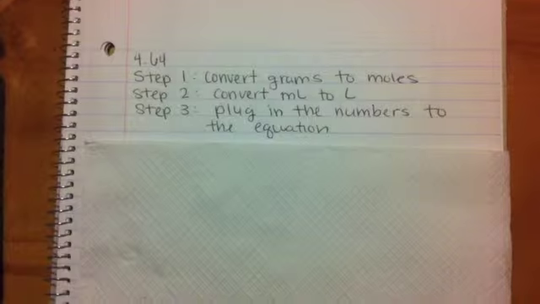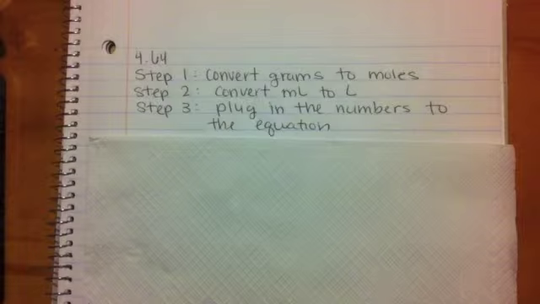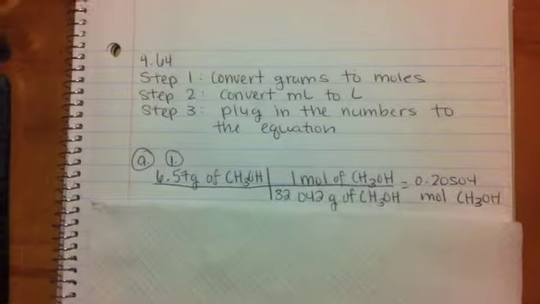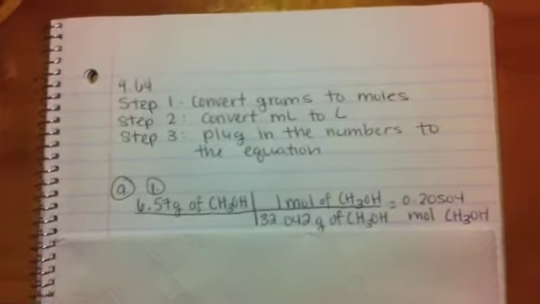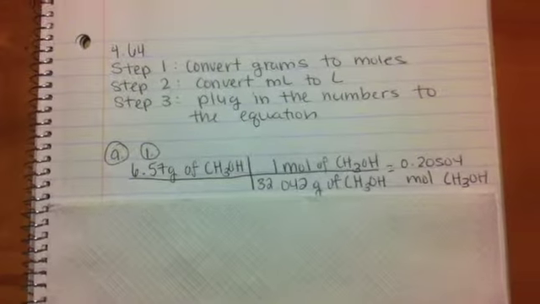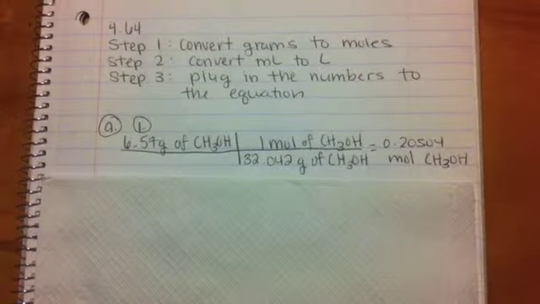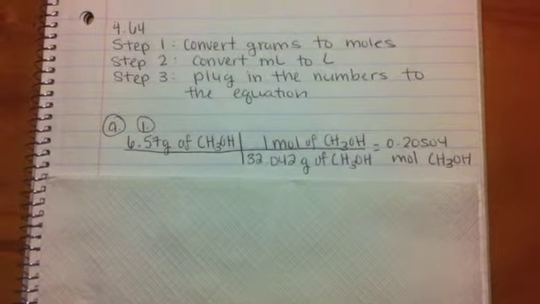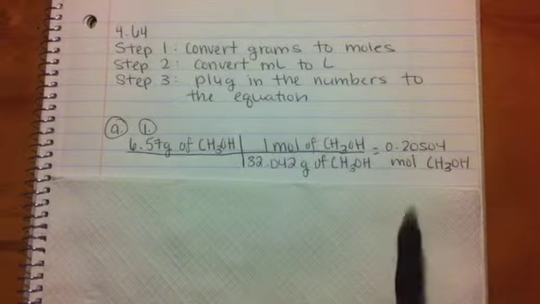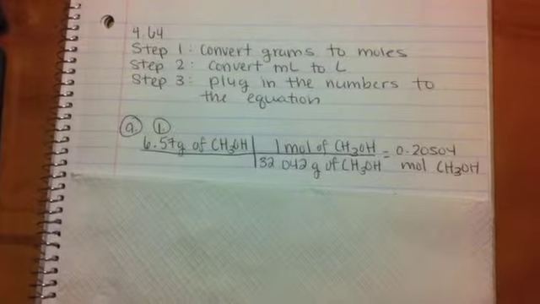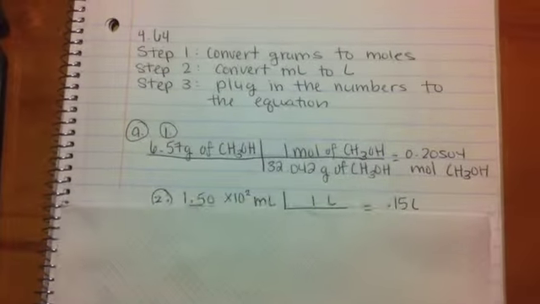Problem A asks you to calculate the molarity of the solution given 6.57 grams of methanol in 1.5 times 10 to the 2 milliliters of solution. Following these steps, step 1, you take 6.57 grams of methanol and divide it by its molar mass, 32.042 grams, to give you 0.20504 moles of methanol. You keep as many possible significant figures so that you can reduce your error by rounding.